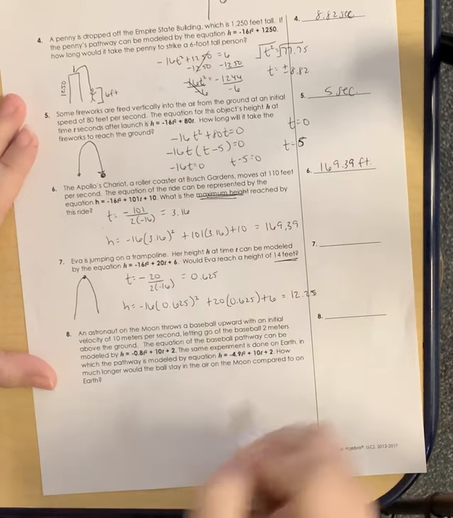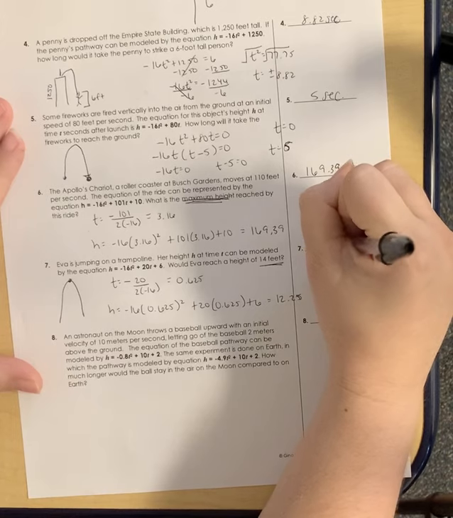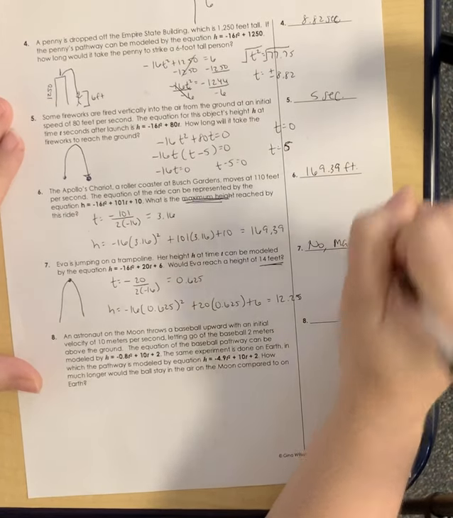So does she ever reach 14 feet? No, she does not. And you can say max is 12.25 feet.